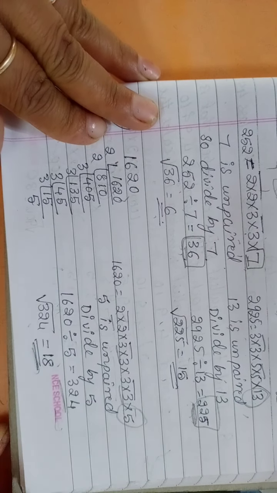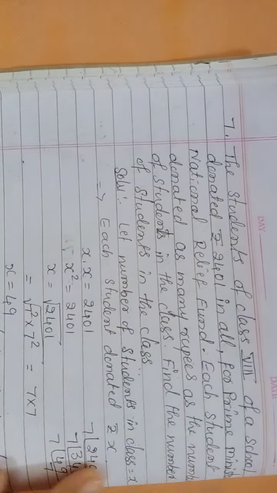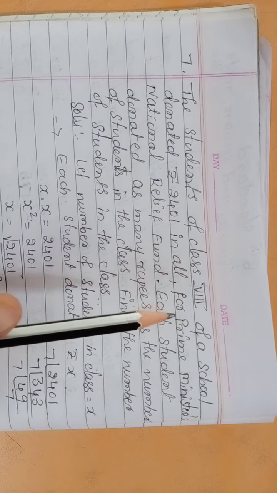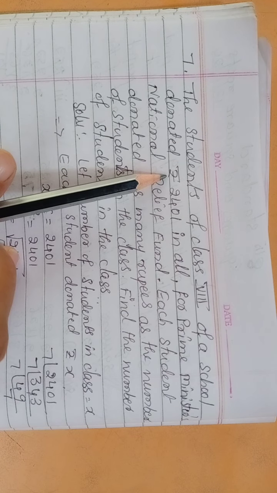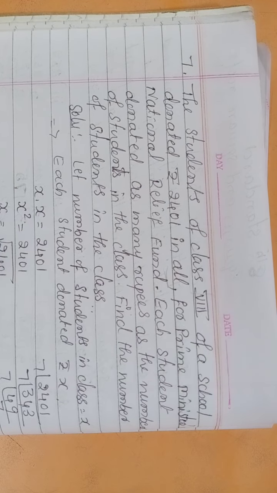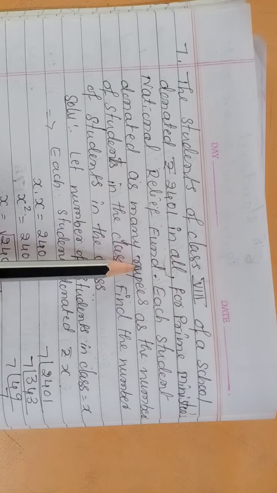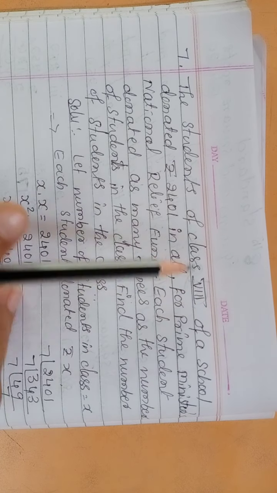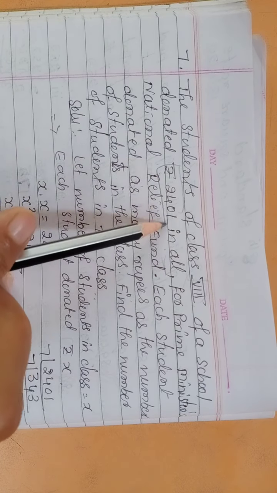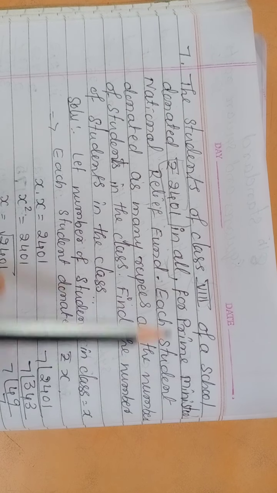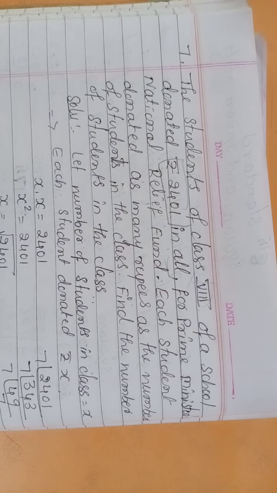Now you got the idea, I think. Now we will move to the next problem, children. The next problem of the exercise is: the students of class 8th of a school donated rupees 2401 in all for the Prime Minister's National Relief Fund. That means 8th standard students gave an amount of 2401 for the Prime Minister's National Relief Fund.